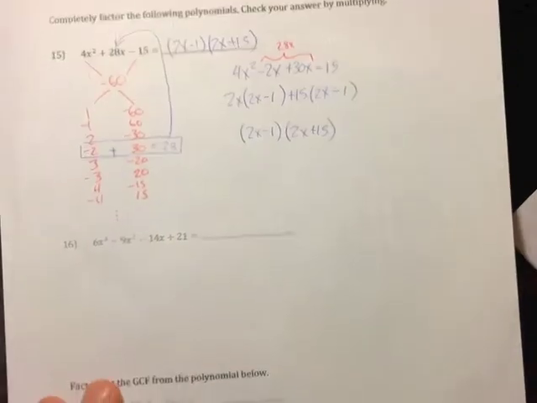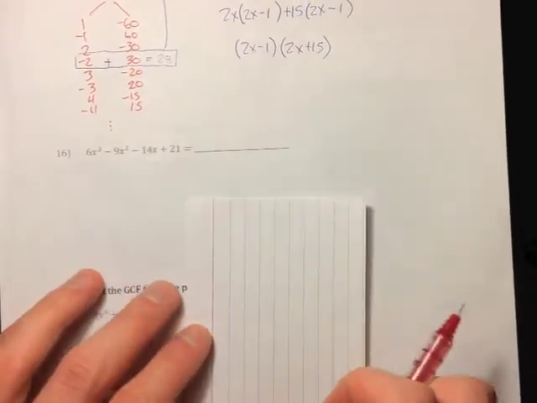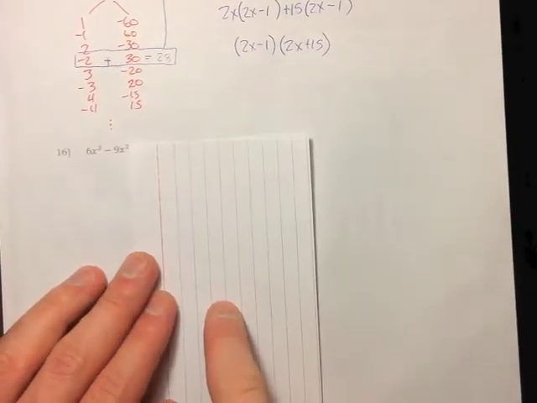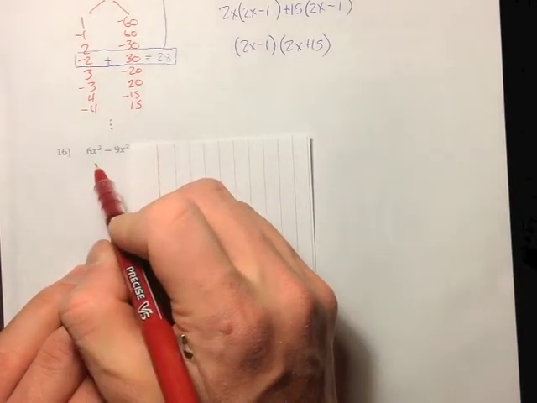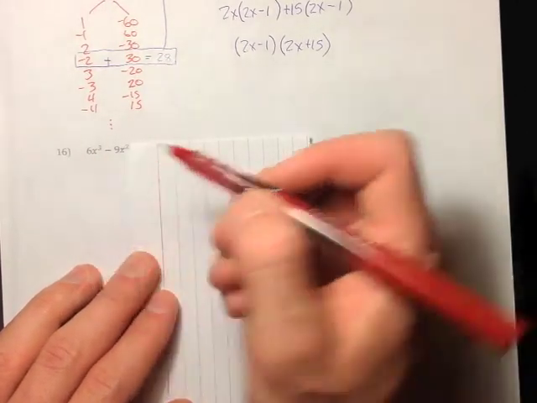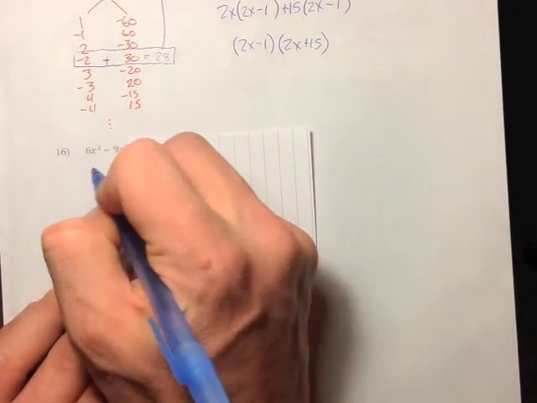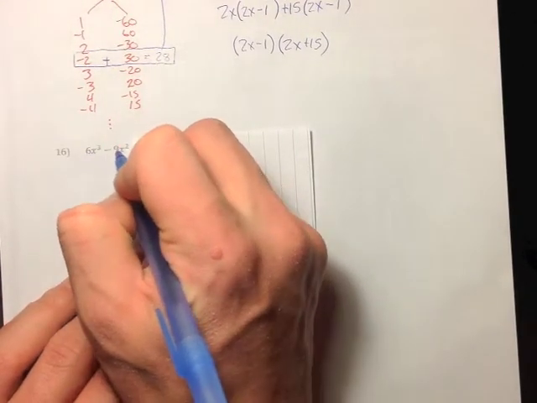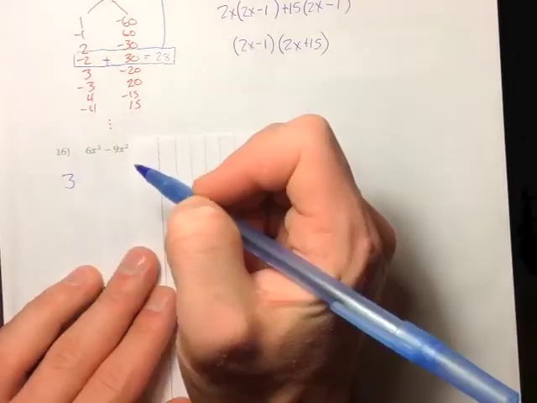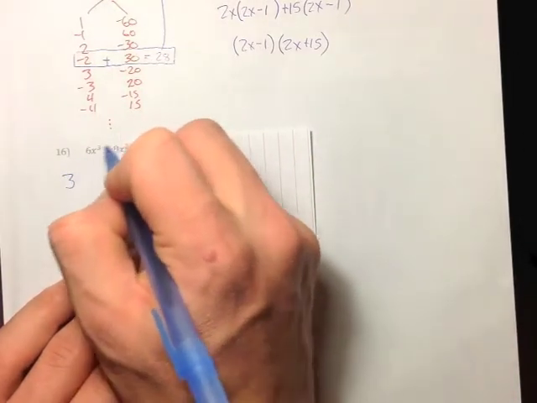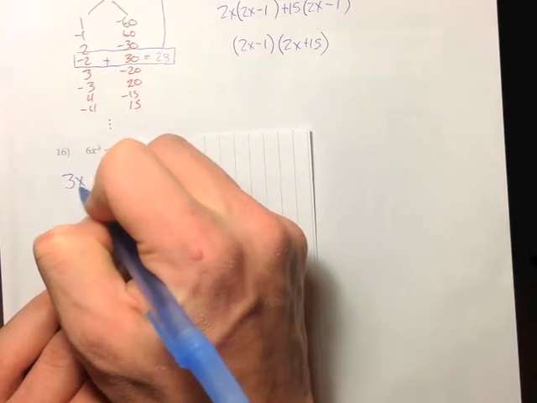Watch this. In order to factor this, focus on the first 2 terms, 6x cubed and negative 9x squared, and then factor out the GCF of the first 2 terms. Well, let's see. It looks like the 6 and the 9 both have a 3 in common, and it looks like the biggest x factor we can take out is x squared, right?